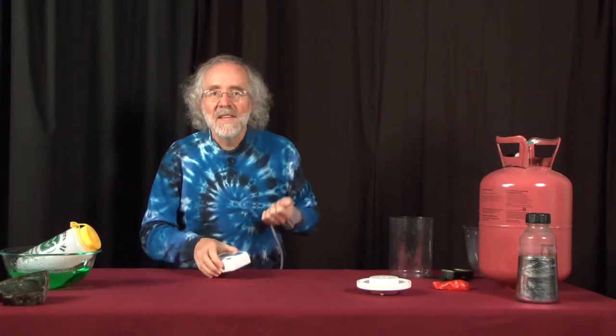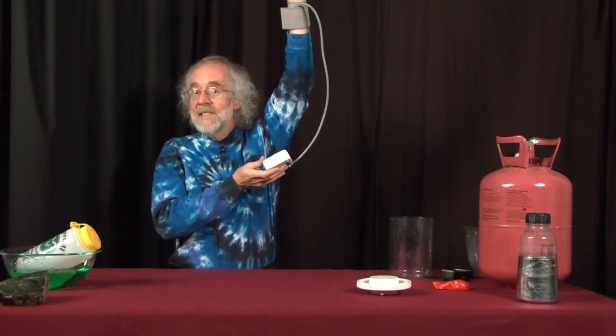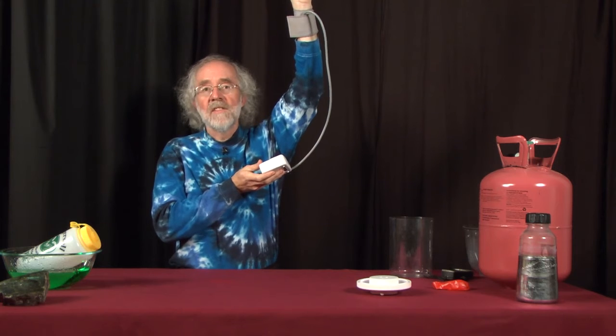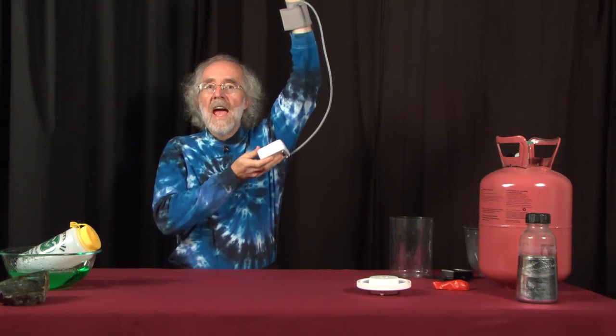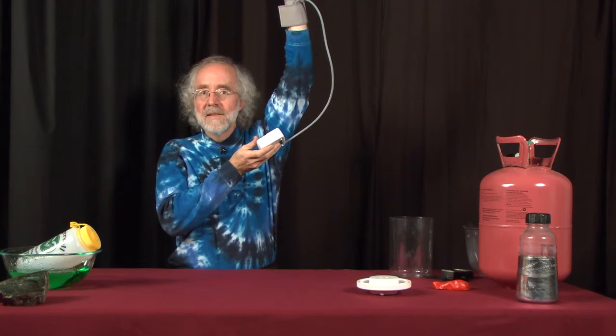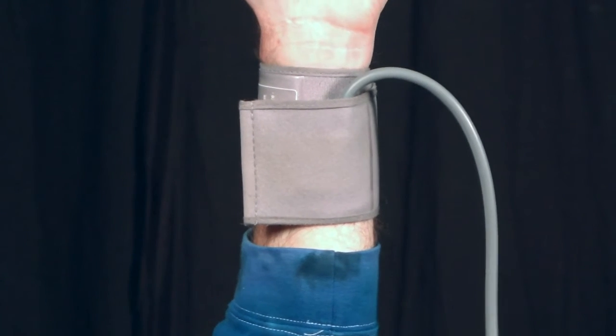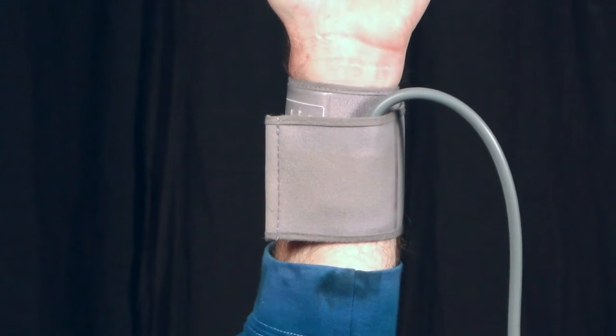Now let's suppose I raise my hand up like this. So now my hand is higher than the level of my heart. If I repeat the measurement and take my blood pressure at this greater height, will I measure a higher pressure or a lower pressure? We'll give you some choices.